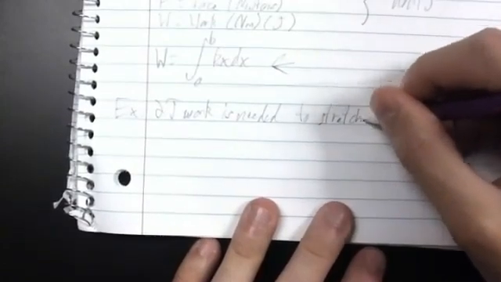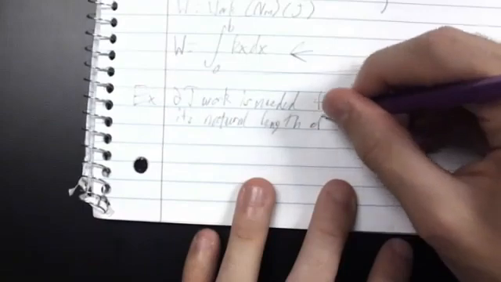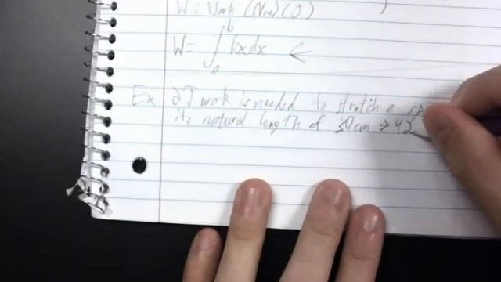For the problem, say we know that 2 joules of work is needed to stretch a spring from its natural length of 30 centimeters. So that's one of their distances, to 42 centimeters.